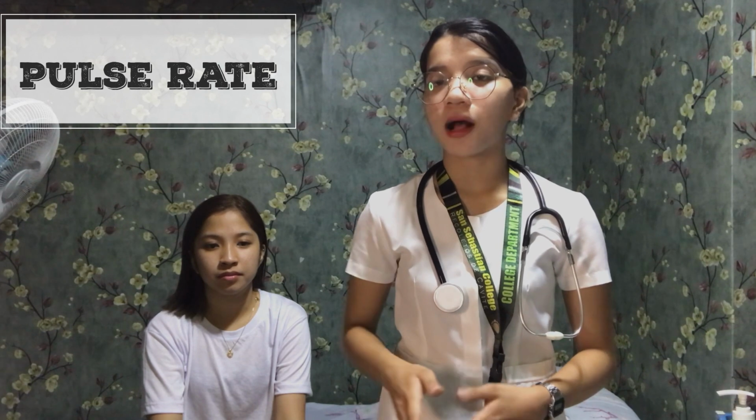After that, insert the thermometer into the ear opening and press the activation button for 1 second. Then wait for the beep. After you hear the beep, record the body temperature and remove the probe cover of the lens because it's disposable, and perform hand hygiene again. And now I'm going to proceed to taking my patient's pulse rate.